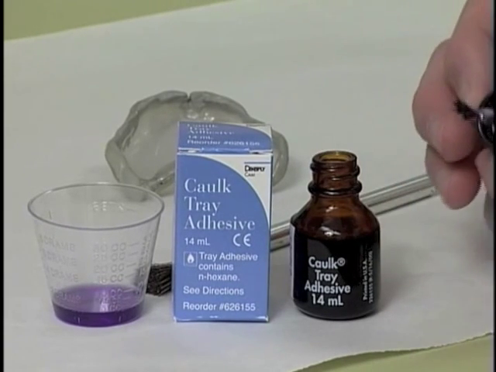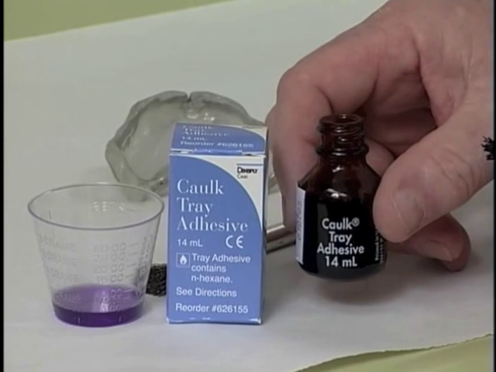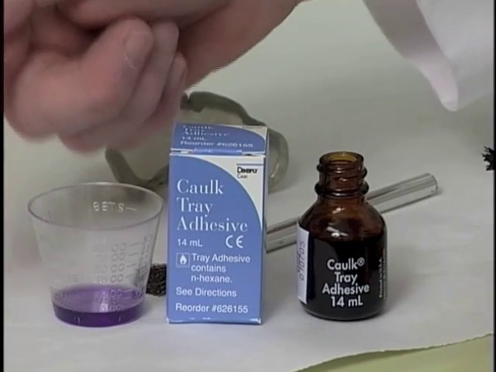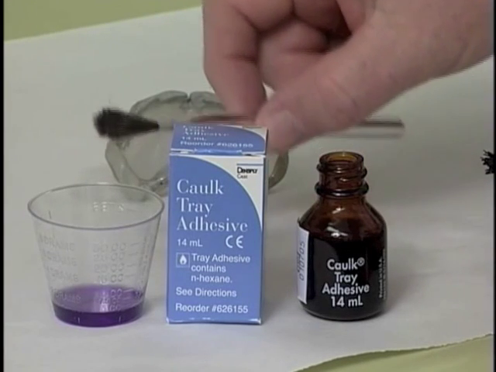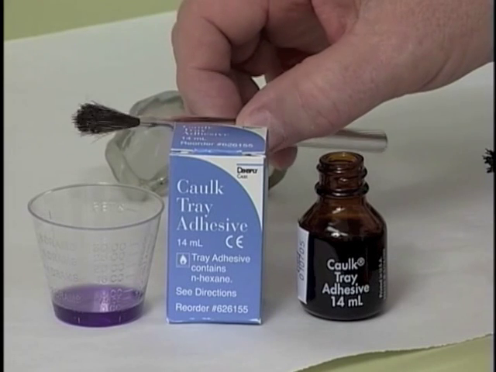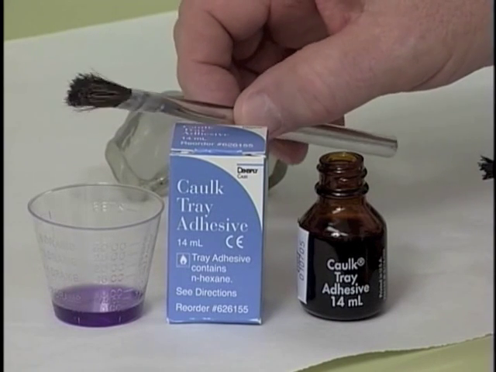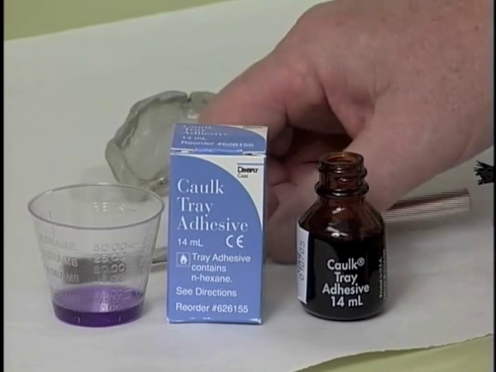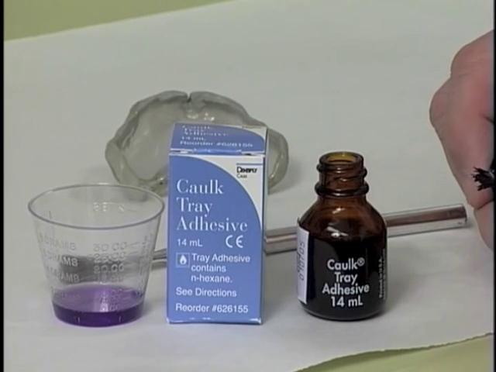So what we do is take the adhesive itself and pour it into a medicine cup and use an acid brush, which is a very cheap type brush, to paint the material into the tray, and that way we can throw that brush away without contaminating any of the material.